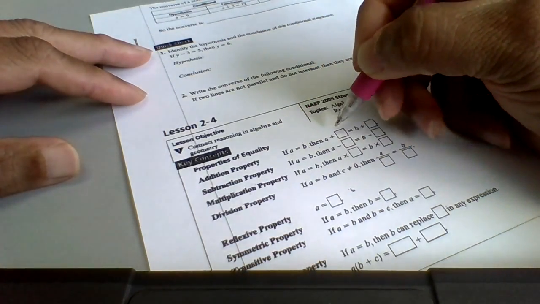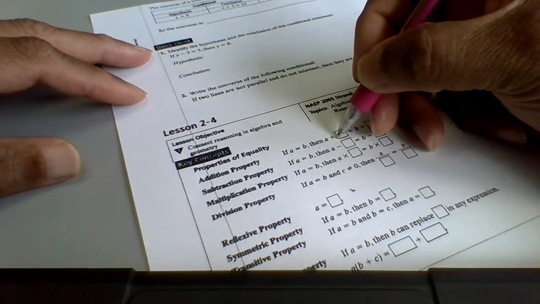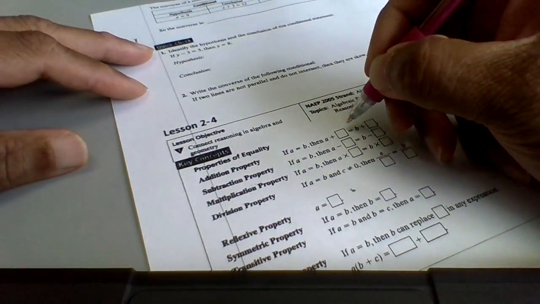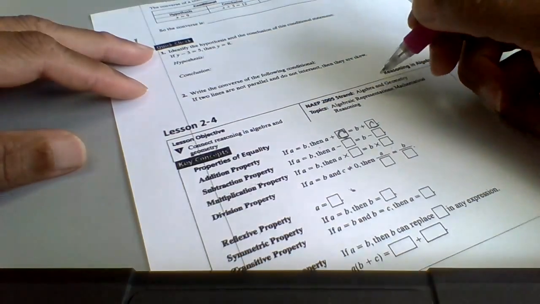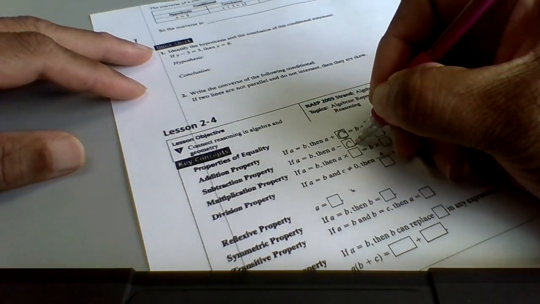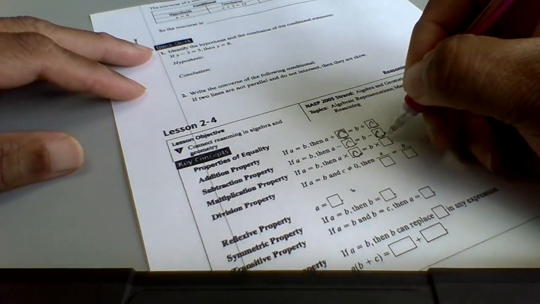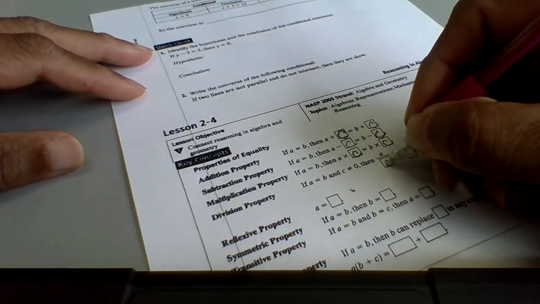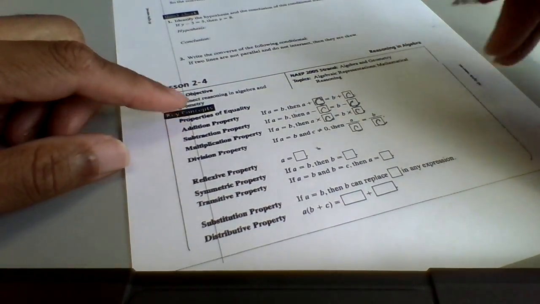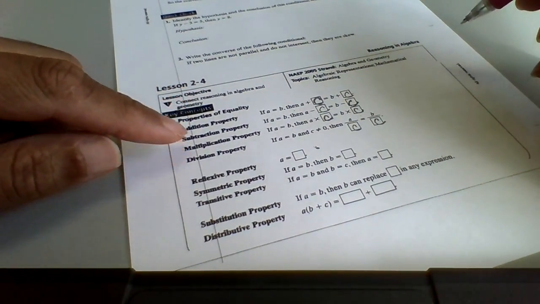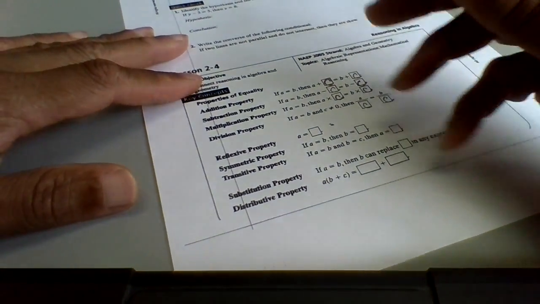But if I do it to both sides, so like here, the A is on this side and the B is on this side of the equal sign, and I'm going to add C to both sides, then that is the addition property. Here I'm going to subtract C from both sides. Here I'm going to multiply C to both sides, and here I'm going to divide both sides by C. So if you do it to both sides, then you can say it's addition, subtraction, multiplication, division. If you only do it to one side, then you're combining like terms.